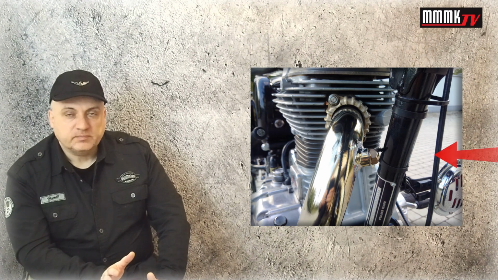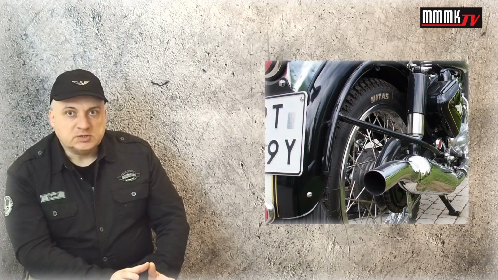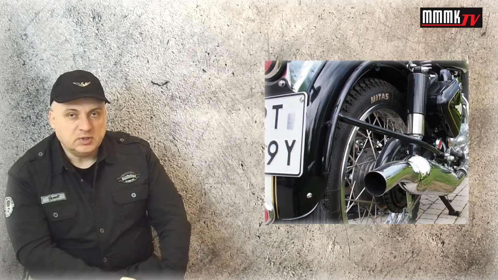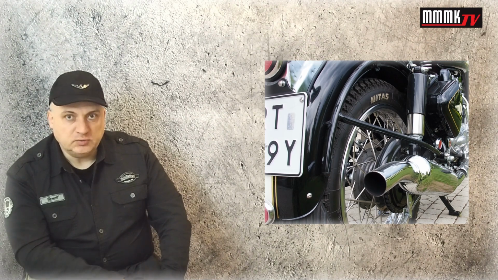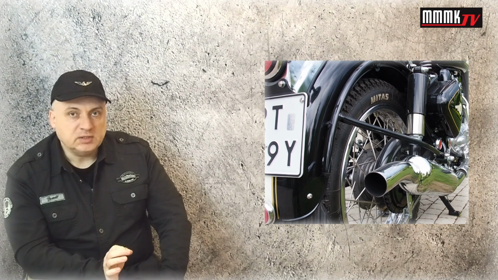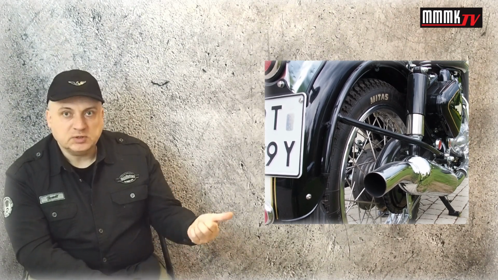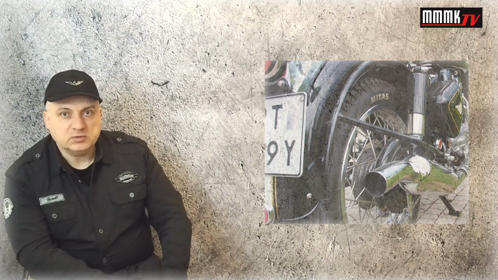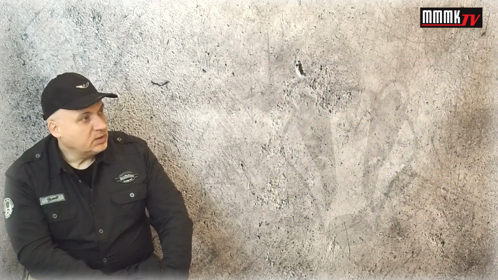First difference: during the cold start of the engine, the idling is much more stable than on the Euro 3 ECU. It is so stable that you don't even need to use the choke lever on the handlebar. Very pleasant feature.